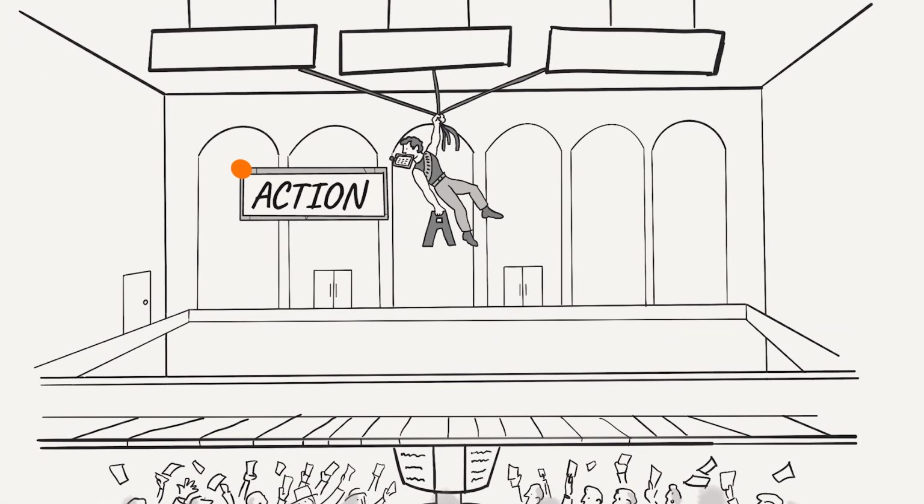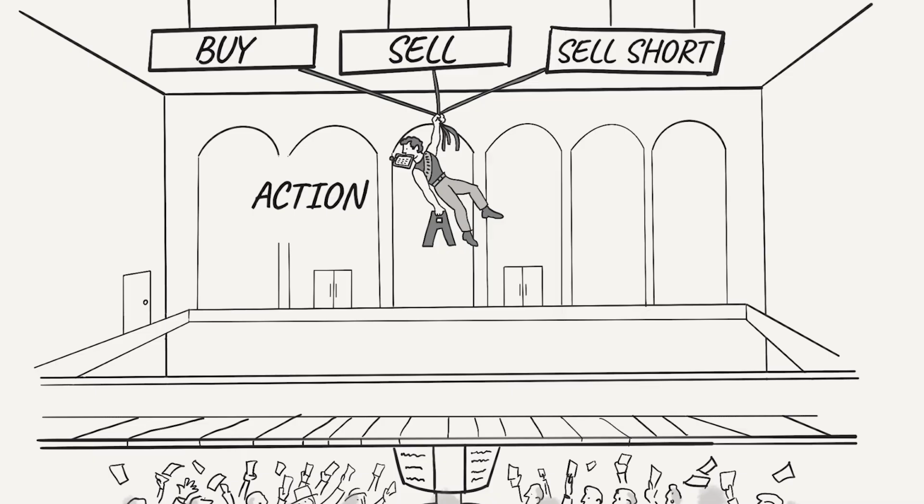There's really only three types of orders. You've got buys, sells, and sell shorts. Everything else would just be an additional instruction on these order types. So buy is easy, right? If I want to own shares of Apple stock, I need to place a buy order. Then what's the difference between sell and sell short?